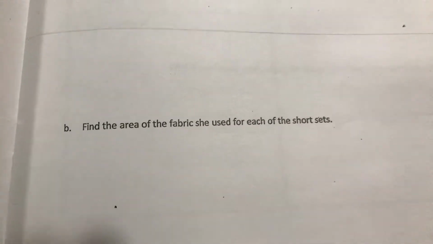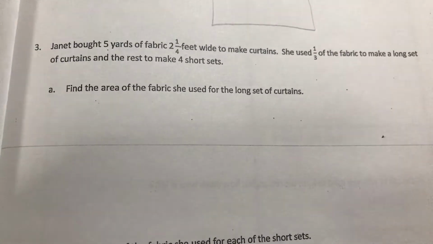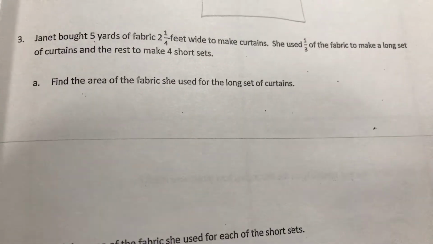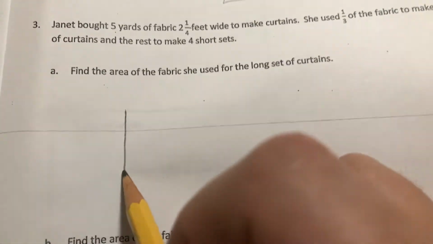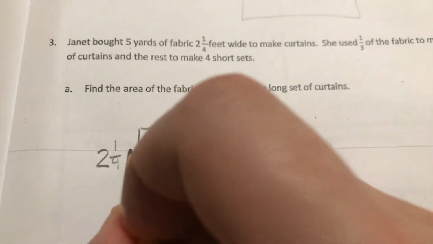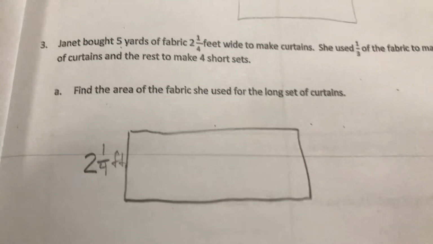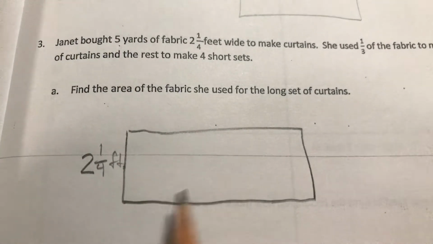Okay, moving onward. Number 3, Janet bought 5 yards of fabric, 2 1/4 feet wide to make curtains. She used 1/3 of the fabric to make a long set of curtains and the rest to make 4 short sets. A says find the area of the fabric she used for the long set of curtains. So we know that the curtains are going to be 2 1/4 feet wide. Now, if you decide to do the area model in the end, make sure you break apart 2 1/4, so you have partial products.